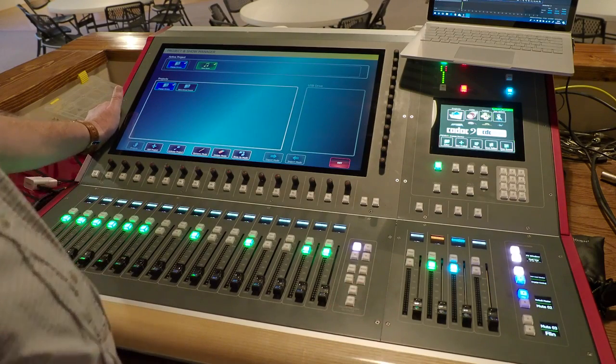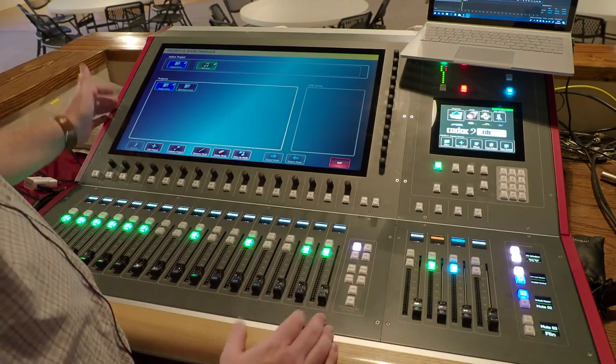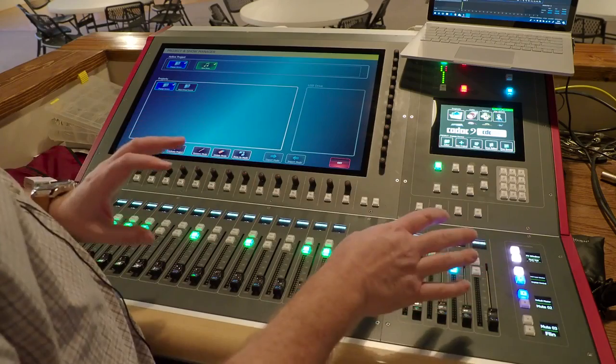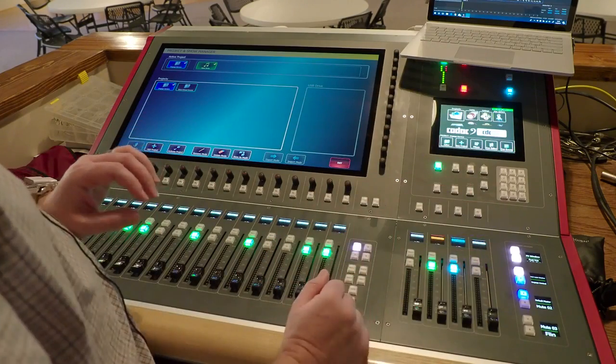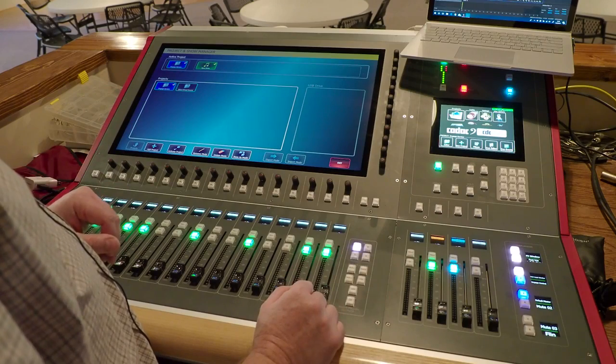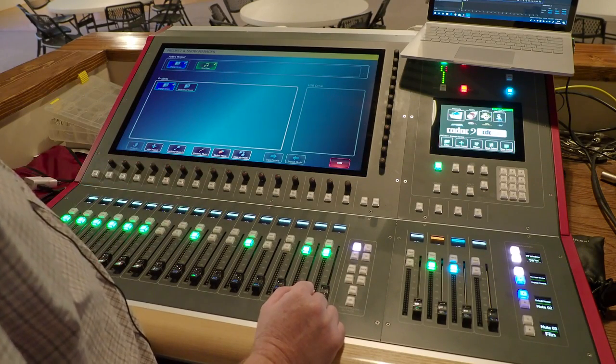Basically, as best I can tell, every function of the console is included in a cue when you save it. So I do like that, but I don't know, there's no input routing that I can save outside of a cue list, like a physical patch would be. So, and there's stuff here that I'm not quite sure what it does.